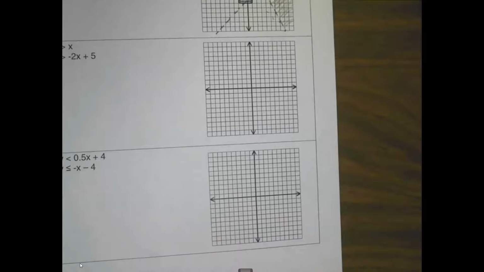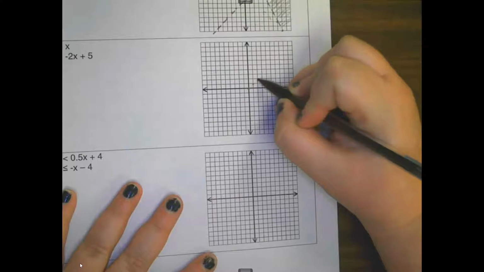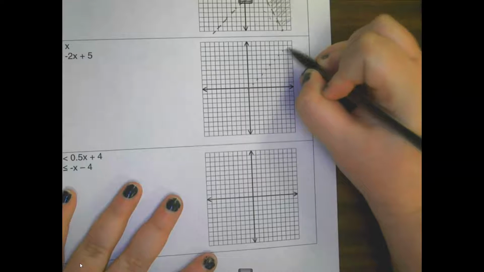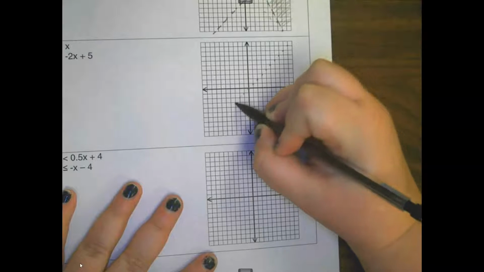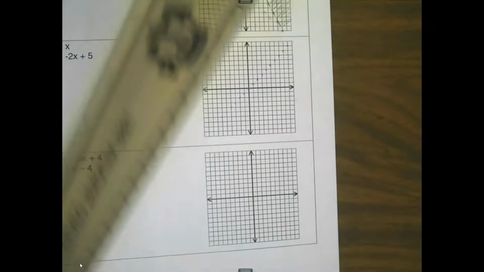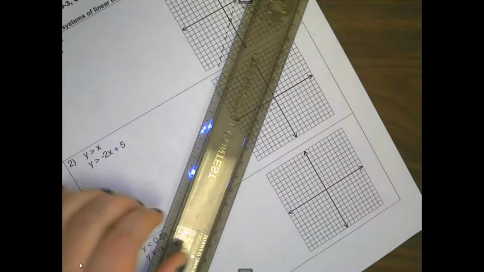So y is greater than x. So we're going to graph that one. So my line is going to go. Remember, we called that the linear parent function, the most basic line. Okay. And it's going to be a dotted line, not a solid line.